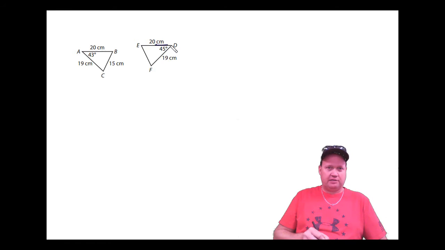And in this case, I'm just going to trace over it with my pen. I can see that they make a 45 degree angle here. But on this side, the 19 and the 20 together make this 43 degree angle. That's the included angle. So I might have two sides, but I don't have that included angle. So these triangles are not congruent.